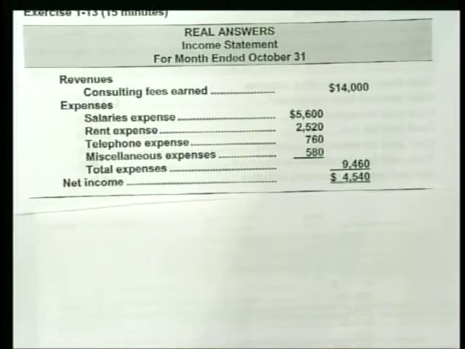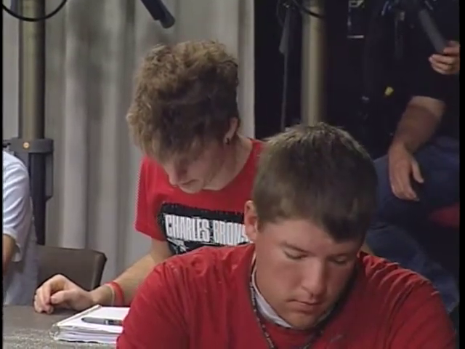So that is the income statement. How many people got that? Anybody? Did you guys get that? Okay, good. All right, any questions on the income statement before we go to the next one? Lauren. I'm having a hard time figuring out what exactly goes on it. Like, I have 26,000 instead of 14 for the revenue because I think I put accounts receivable. Yeah. Okay, that's a common thing.